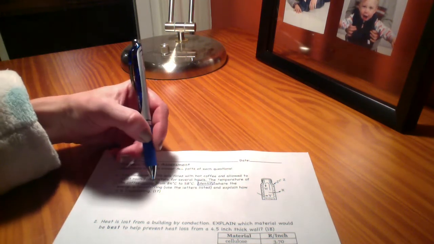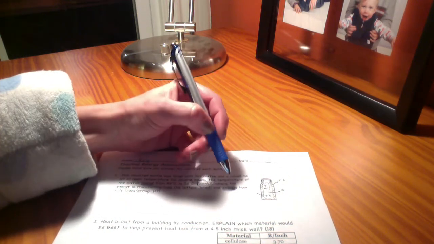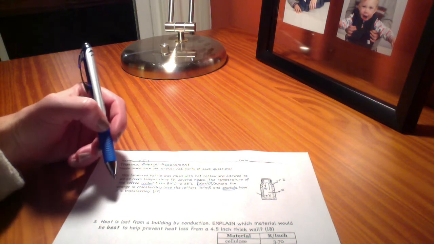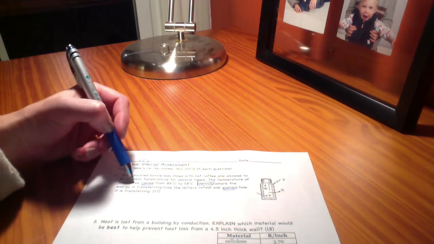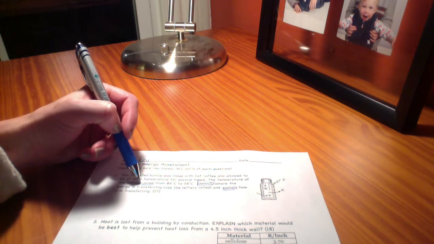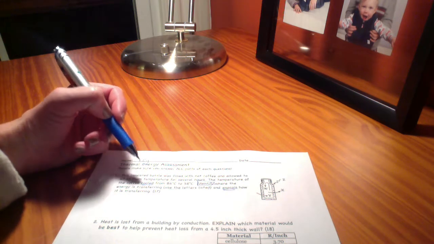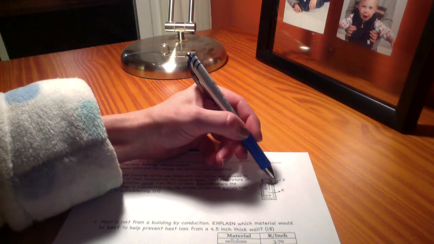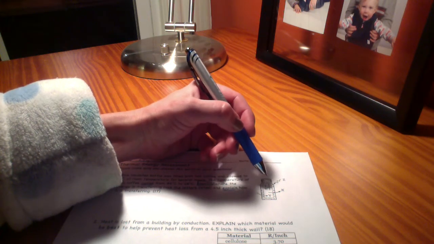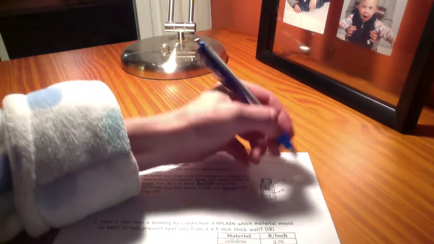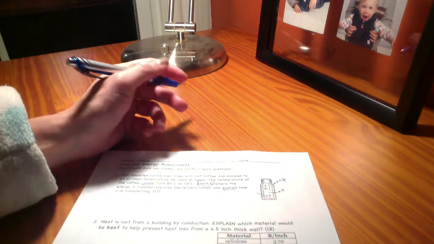Identify, that is one of your action verbs, where the energy is transferring. Use the letters listed, so W, X, Y, or Z, and explain how it is transferring. So that's using your NERD. The nice thing here is it's saying it's cooling off, which means that it should not be getting any warmer. If you take a look here at part Z, that would say radiation is going into it. If that were the case, you'd be adding heat, and that would actually make it warmer. So that's not happening.